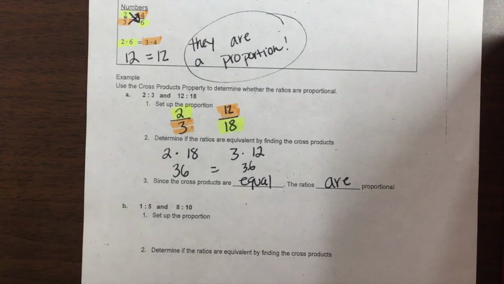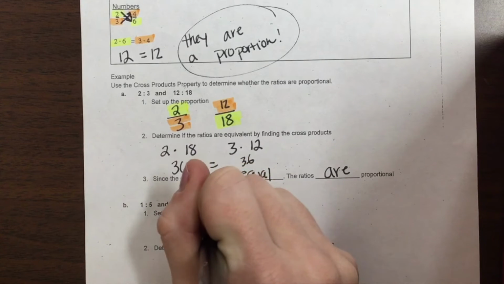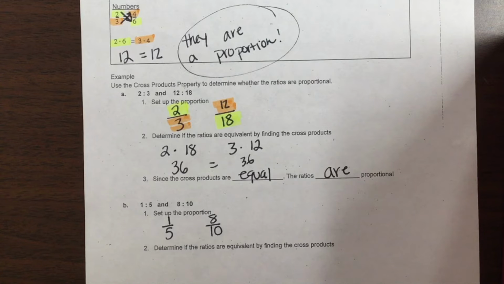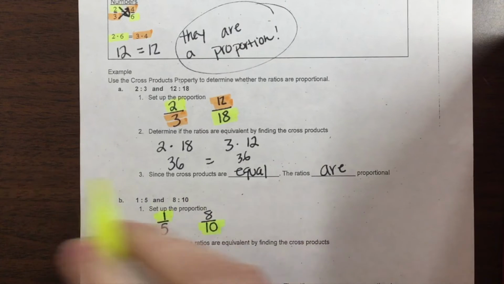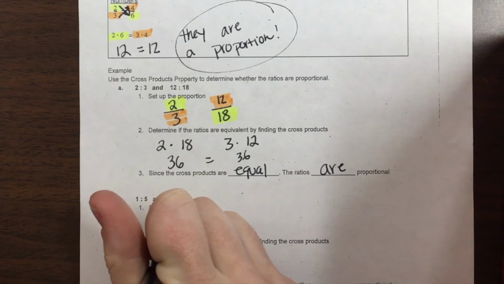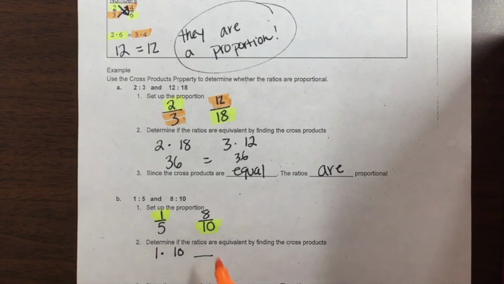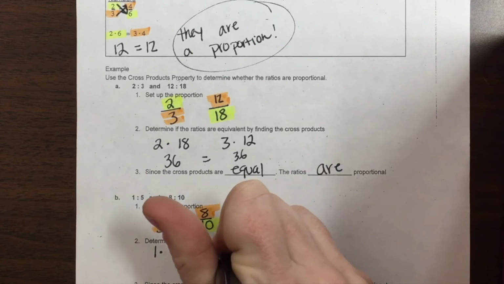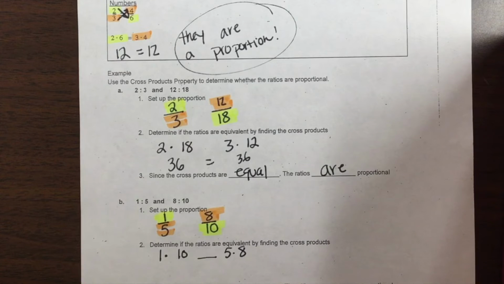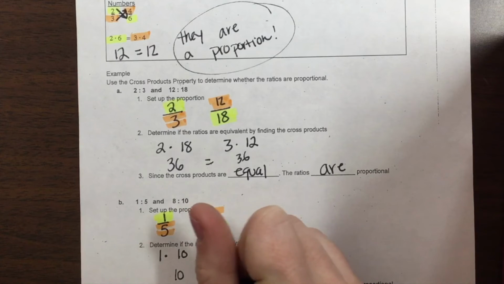Example B. Let me get my highlighters ready. Step 1, set up the proportion. 1 over 5 and 8 over 10. Step 2, find the cross products. So I'm going to take 1 times 10. I want to know if it's equal to the other cross products, 5 times 8. Then 1 times 10 is 10. 5 times 8 is 40.